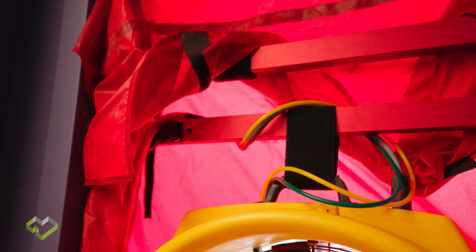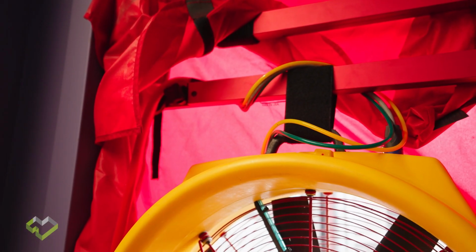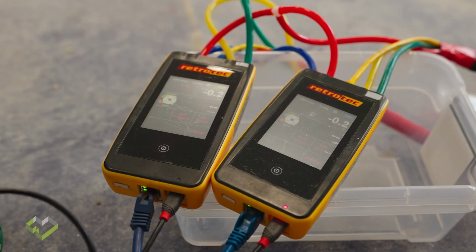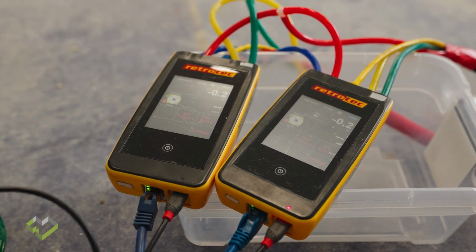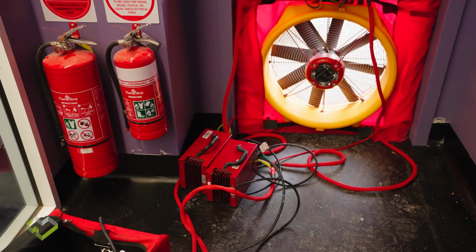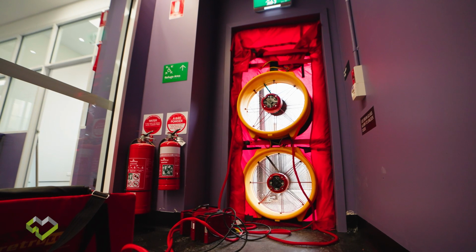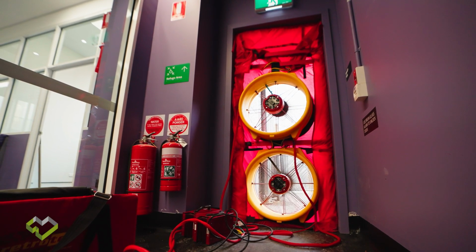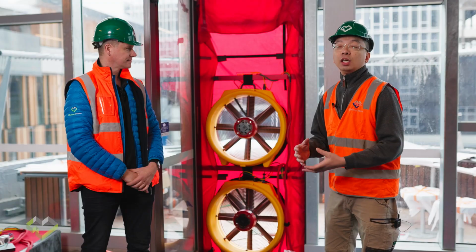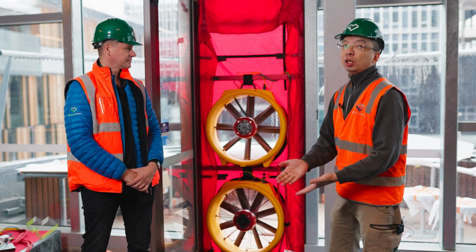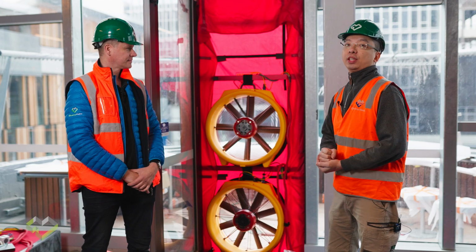In this process, the fan is connected to another device, the manometer, which calculates the volume of air moving through each fan. So practically, what we are doing is measuring the volume of air that we need to put in the building to get it to the standard pressure level.